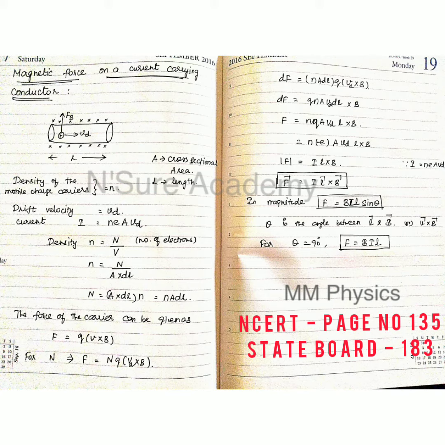The density of the mobile charge carrier is taken as small n, the drift velocity Vd, and the current I. From the flow of electrons and mobility of the charge carriers, we know I is equivalent to n e A Vd, where A is the area of the conductor and Vd is the drift velocity of the electron. Again, the density n can be given as the total number of electrons divided by the volume, that is capital N divided by V. V value is area into the length of the conductor, A into dl. So the capital N can be given as n A dl.